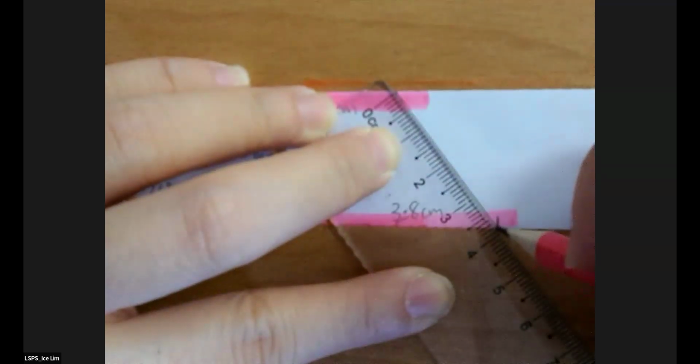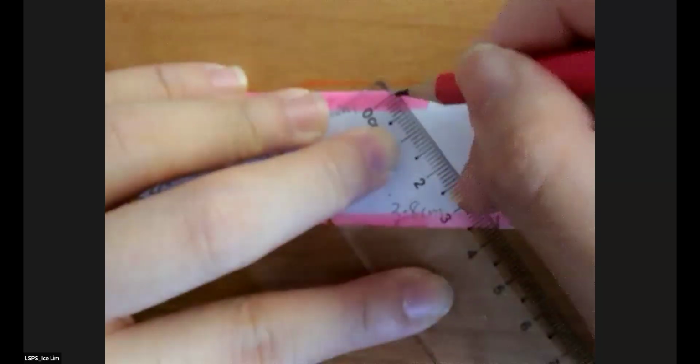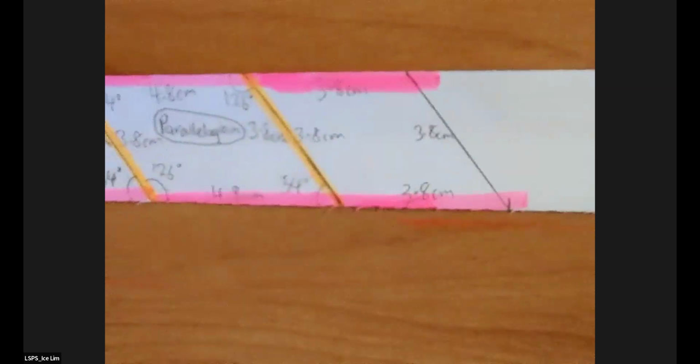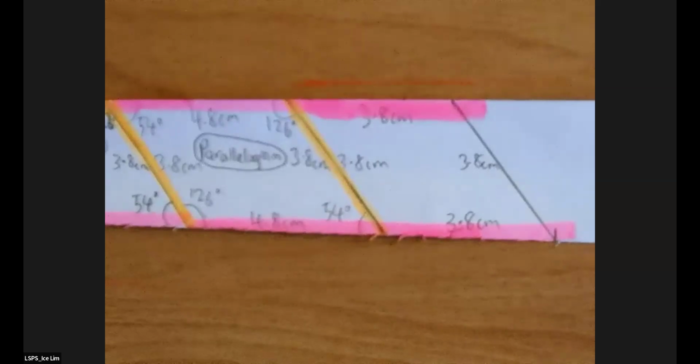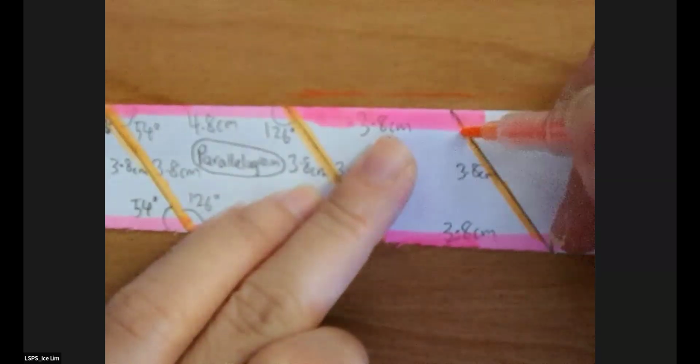I must say I'm quite good at this. I'm very accurate. Yay, comes with practice. I hope you are able to become as accurate as well. So all four sides are equal, 3.8 centimeters, all four sides. And you realize that it has the same properties as the parallelogram. Everything's the same as the parallelogram. On top of that, yes, all four sides are equal.